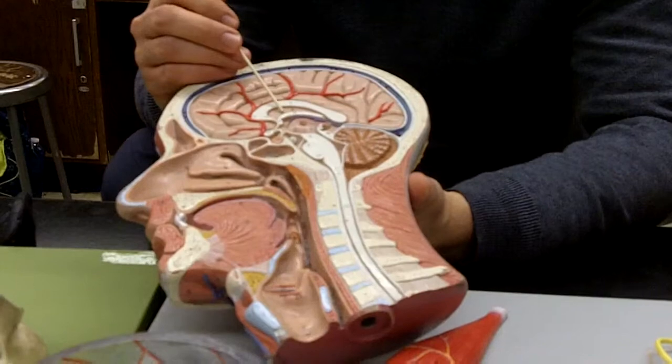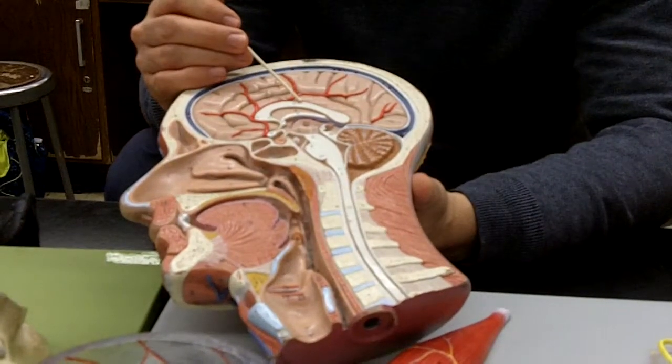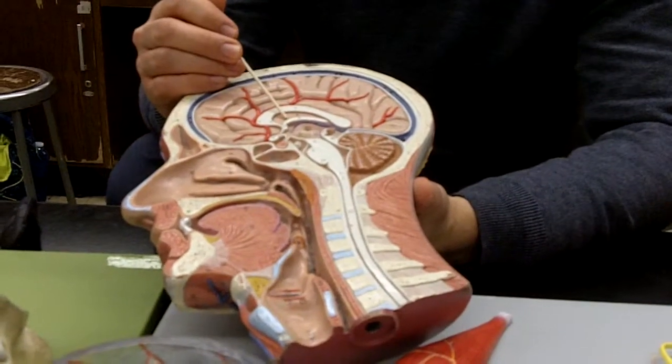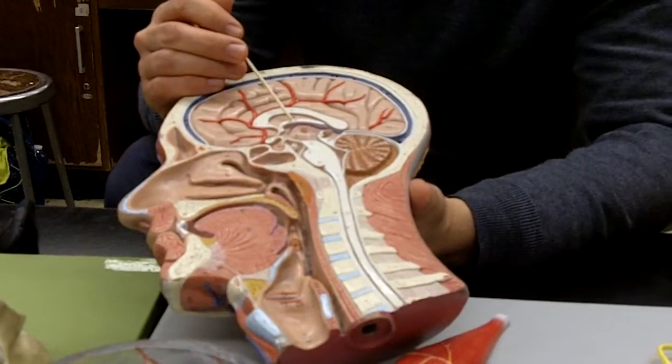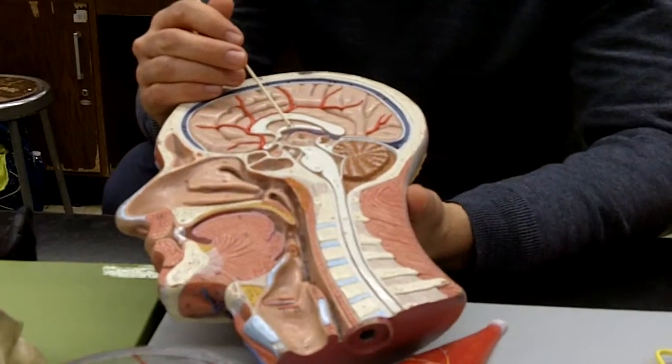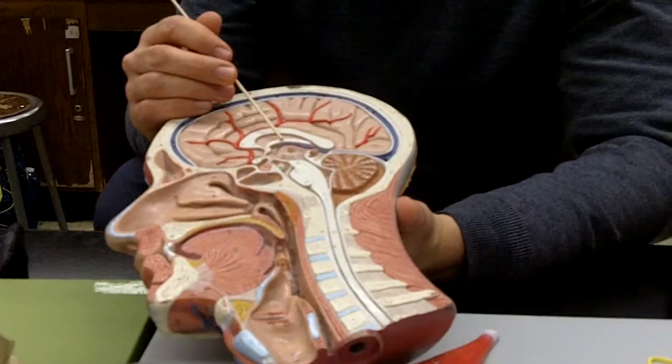Septum pellucidum. Good. What's it called? Septum pellucidum. Okay, this one. Corpus callosum. Septum pellucidum. Fornix. What's it called? Fornix. What's it called? Fornix. Say it loud. Fornix.